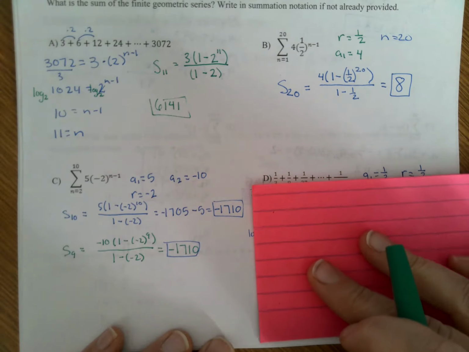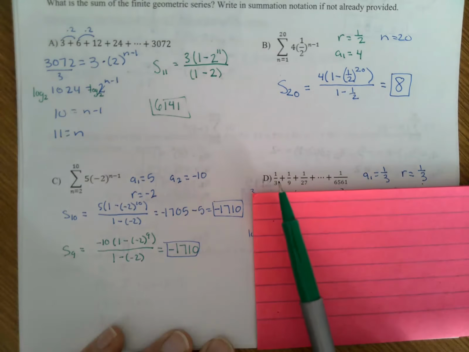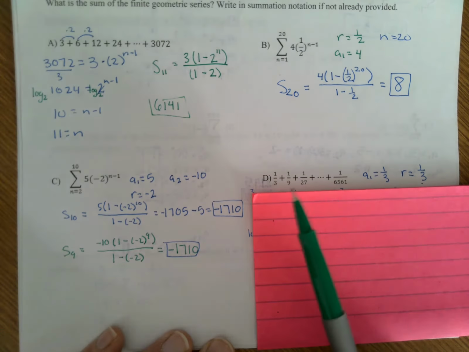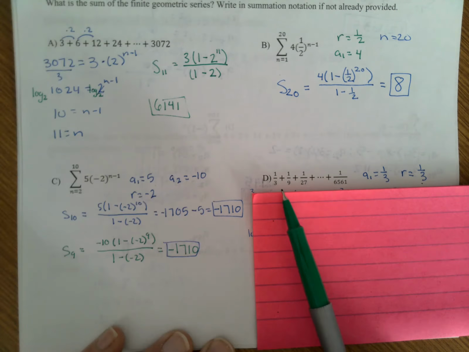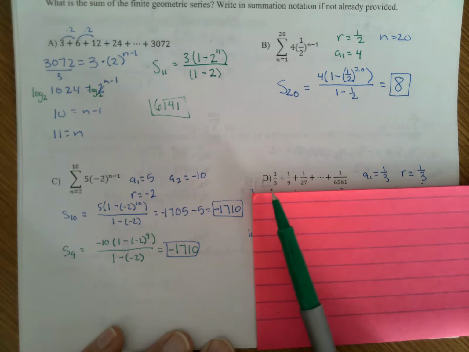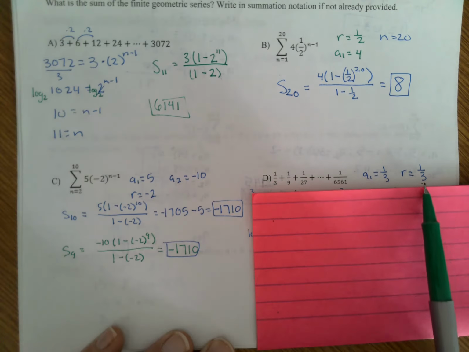For the second one, first I have to figure out my first term, which is 1/3. When I'm looking at what I'm multiplying by each time, I'm multiplying by 1/3, because the top is not changing. Each time I'm multiplying by 1/3. So that's my r value.